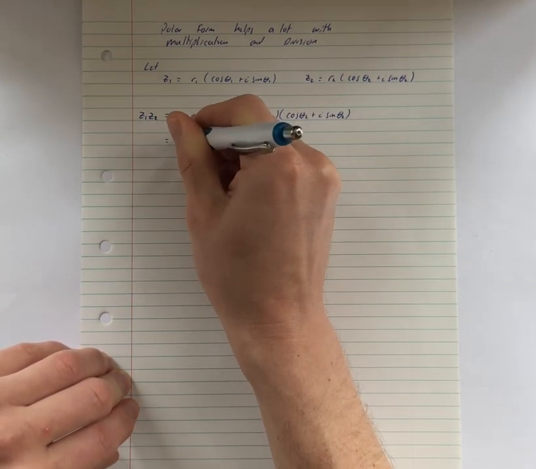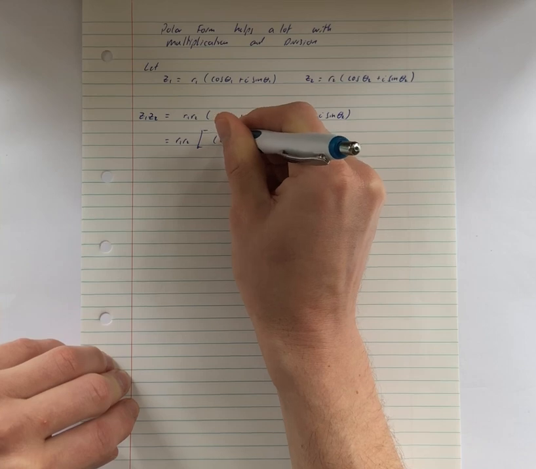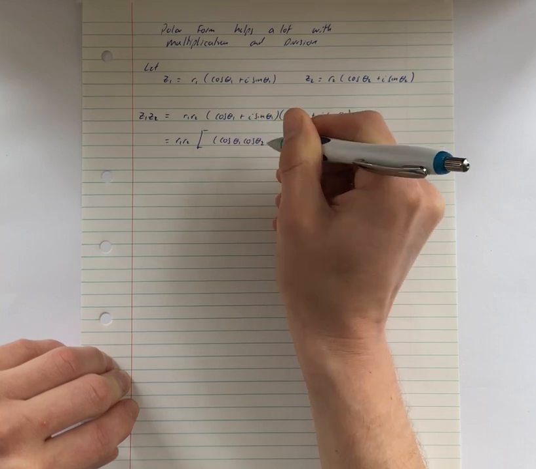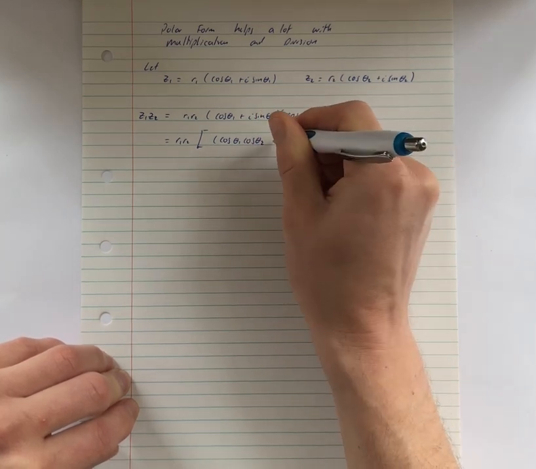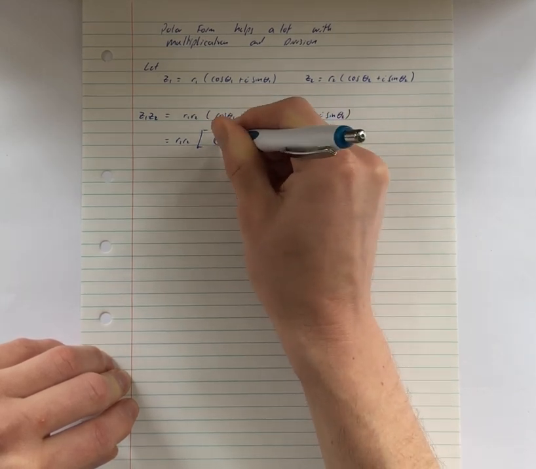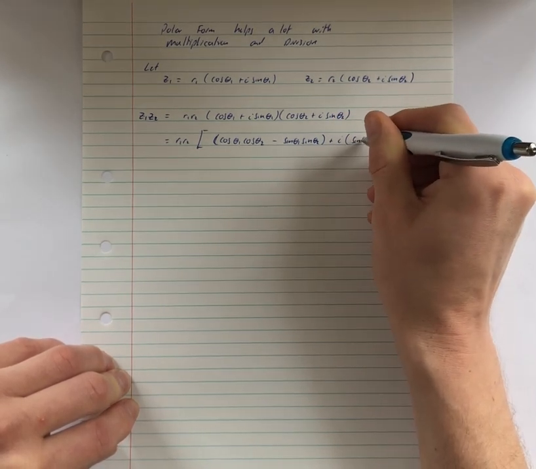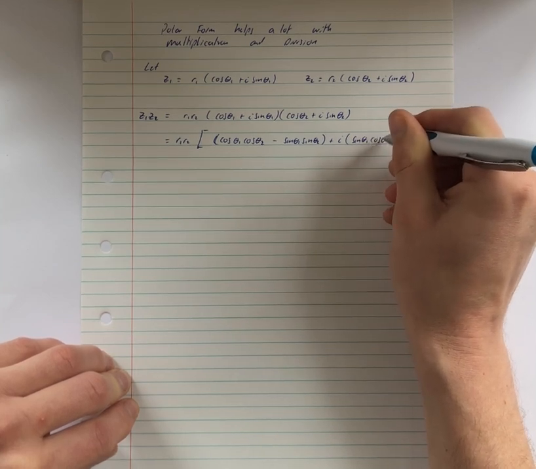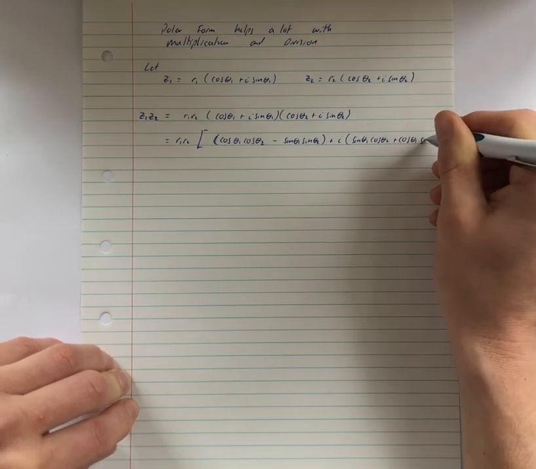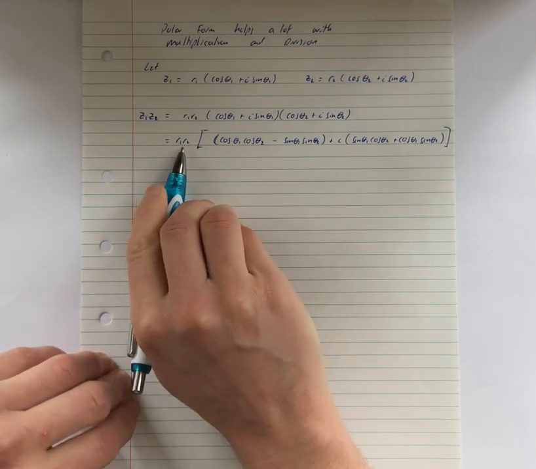So we're going to get R1 R2, and I'm going to open up some square brackets here because there's a lot going on. We will have cosine theta 1 cosine theta 2, I'm just doing the real part here, minus sine theta 1 sine theta 2, plus I times (sine theta 1 cosine theta 2 plus cosine theta 1 sine theta 2), all in square brackets, because that whole thing has been multiplied by R1 R2.